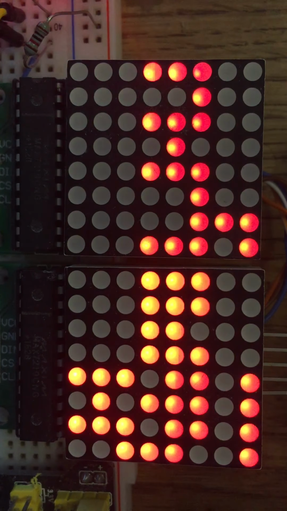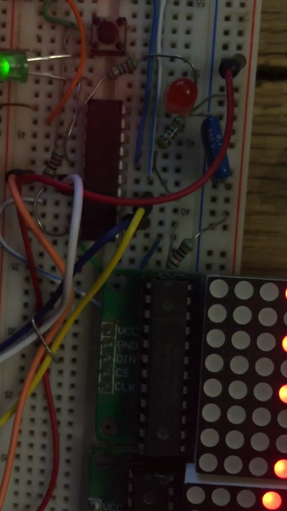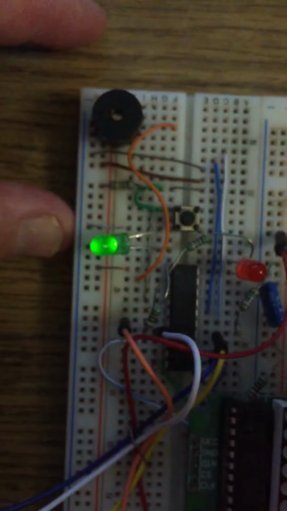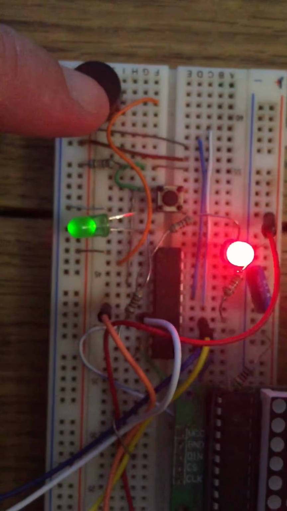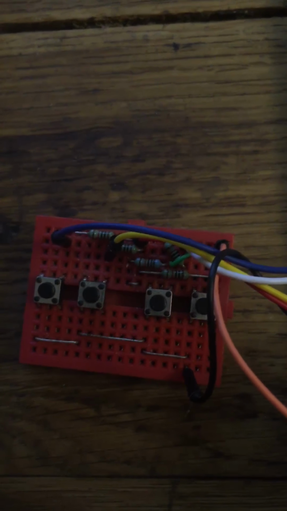As well as the two 8x8 matrices, the MAX7219 driver chips and the microcontroller, there's a little buzzer just here, top right. That's to give some sort of audio feedback as you play the game. There's a separate little breadboard here with the 4 momentary push buttons. So there's left, right, rotate, and drop here.